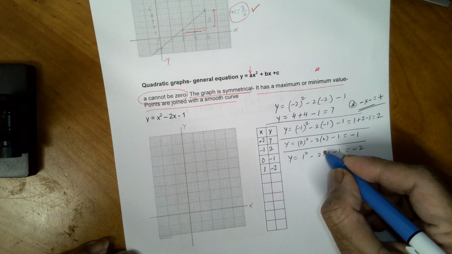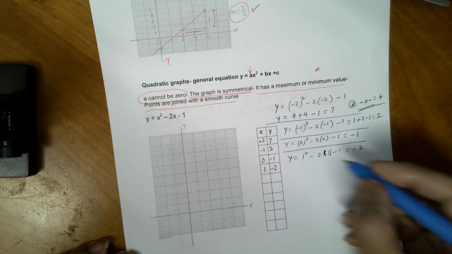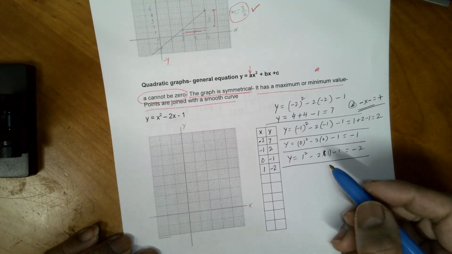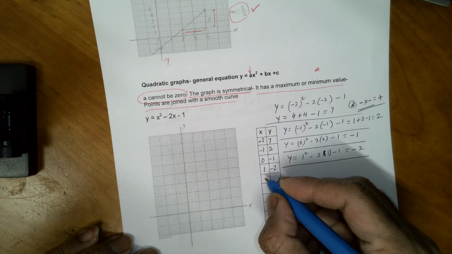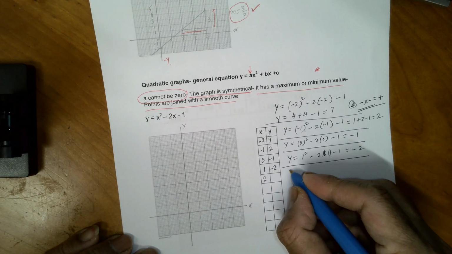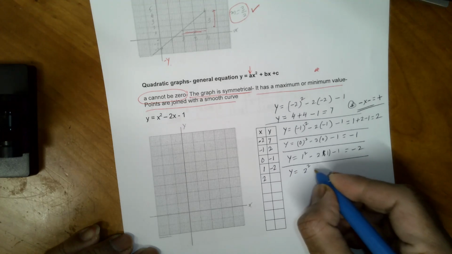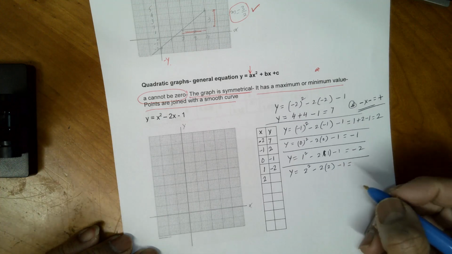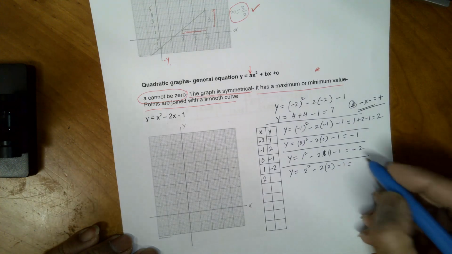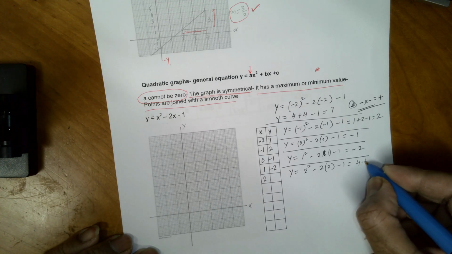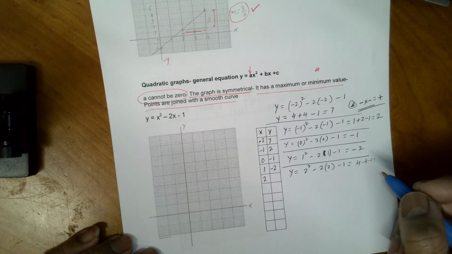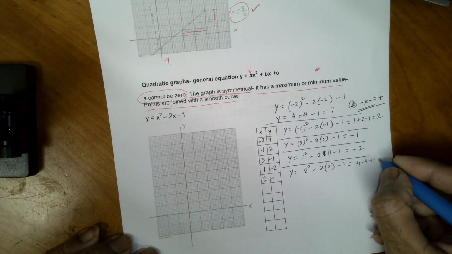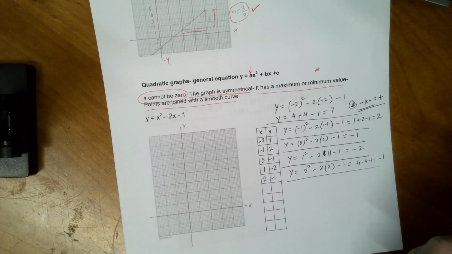You can put it in brackets so that it doesn't confuse you. Let's go one more. When x is 2, that will give us minus 1.